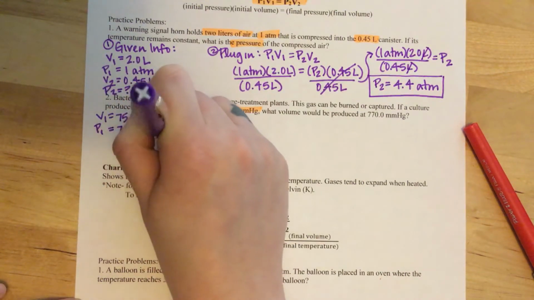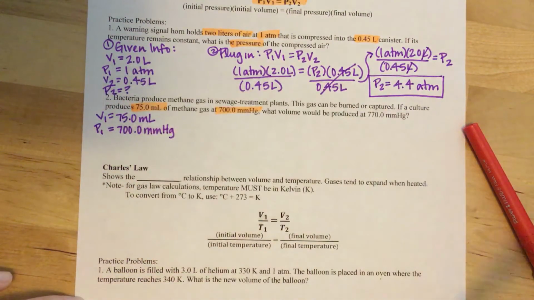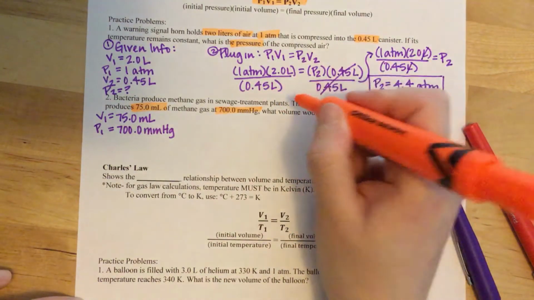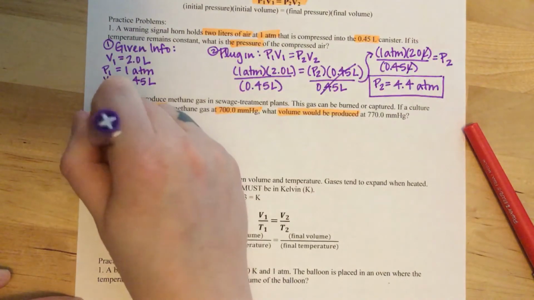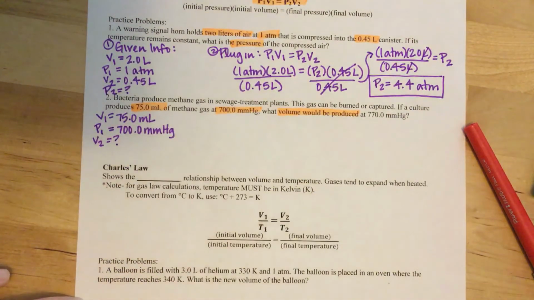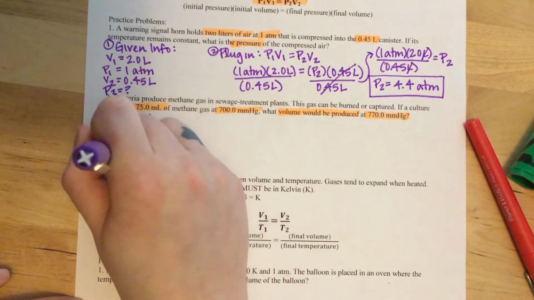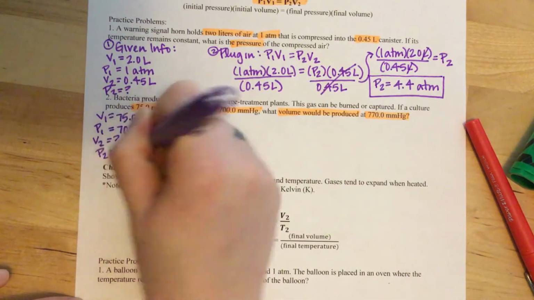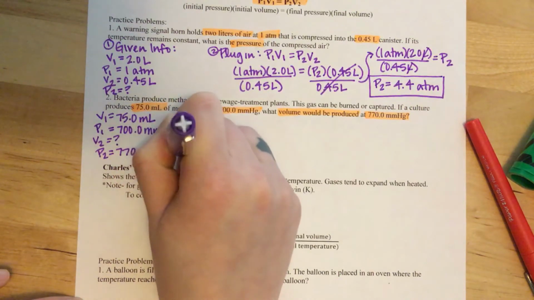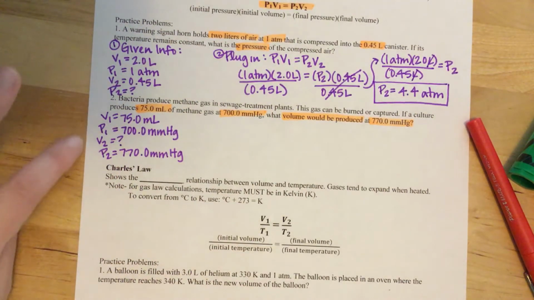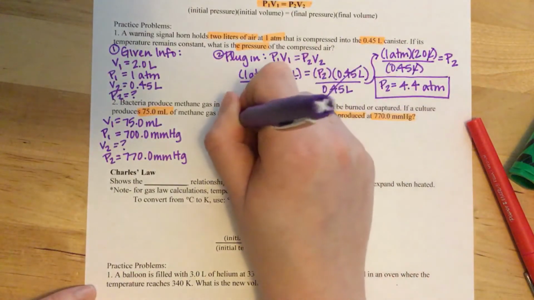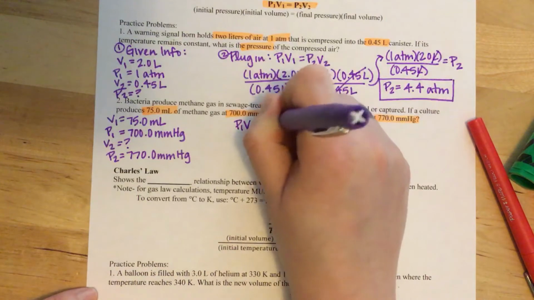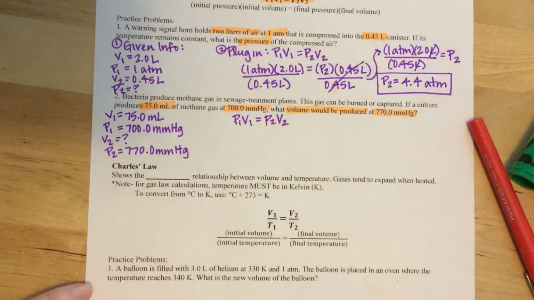is 700 millimeters mercury. It says what volume would be produced. So that's my X here. That's what I'm solving for. V2 is, I don't know, at this new pressure, 770 millimeters of mercury. So I see I'm working with pressures and volumes here. I know that means I'm going to use Boyle's law, so I'm just going to plug it in. So P1 V1 equals P2 V2, then plug everything in.